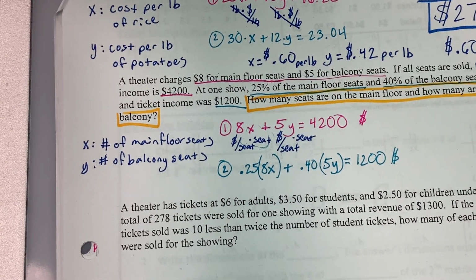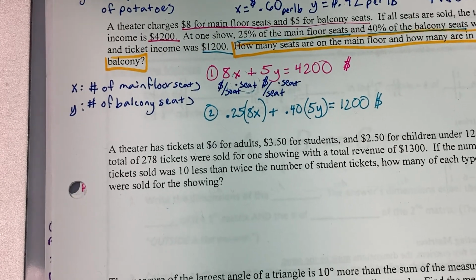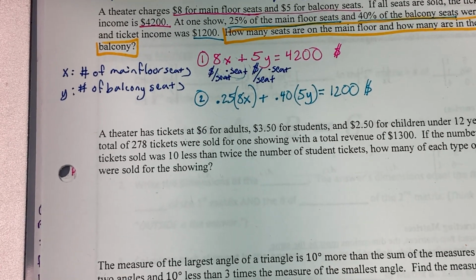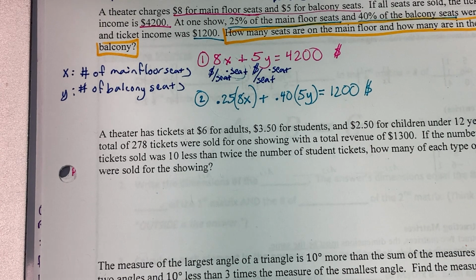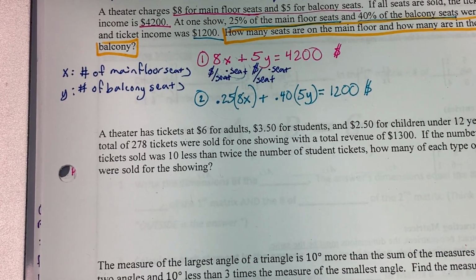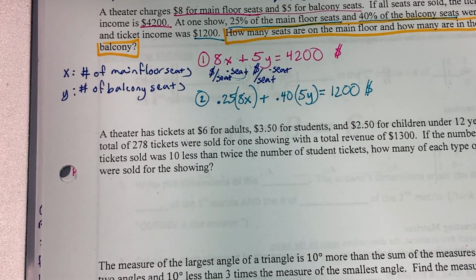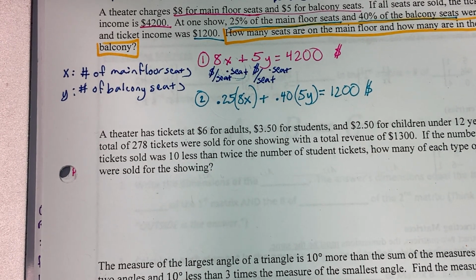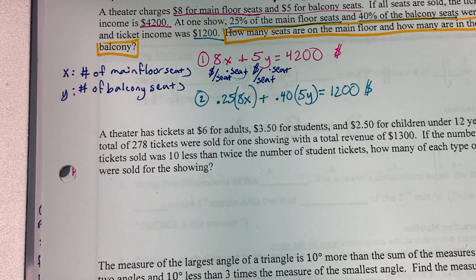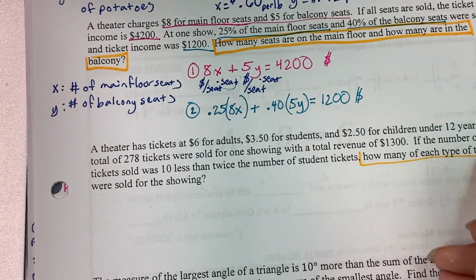So let's go ahead and move on to the next problem, where a theater, more tickets. A theater has tickets that are $6 for adults, $3.50 for students, $2.50 for children under 12 years old. A total of 278 tickets were sold for one showing with a total revenue of $1,300. If the number of adult tickets sold was 10 less than twice the number of student tickets, how many of each type of ticket were sold for this showing?